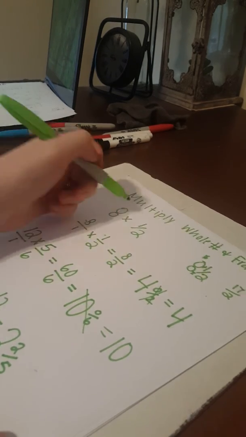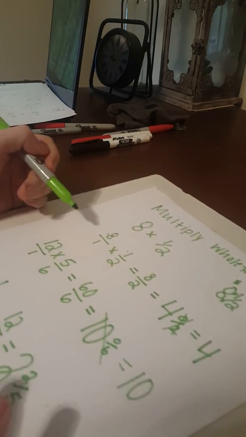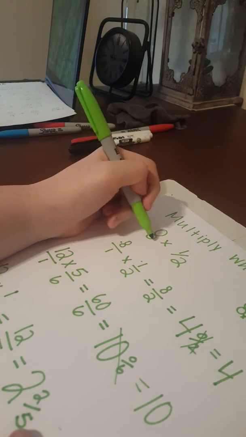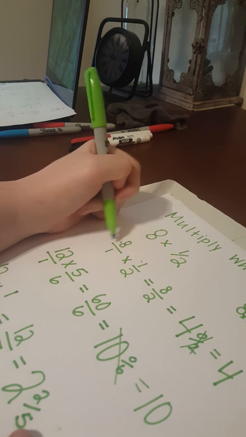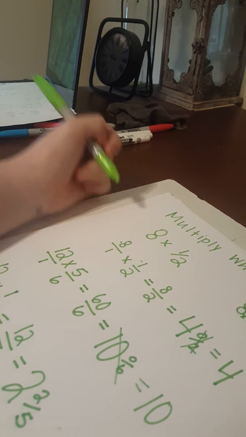Okay, so that's multiplying a whole number and a fraction together. My main thing to remember is I have to put my whole number over 1. Oftentimes I just rewrite my problem. Okay.